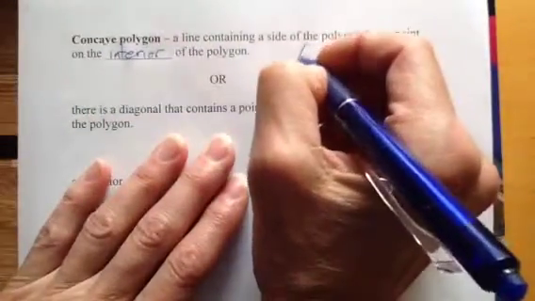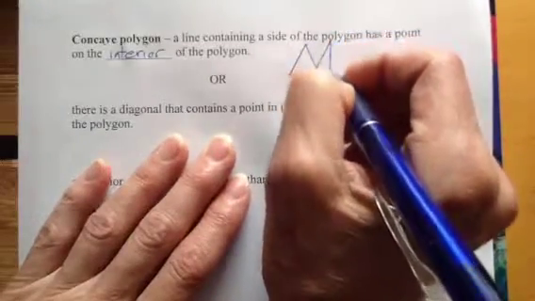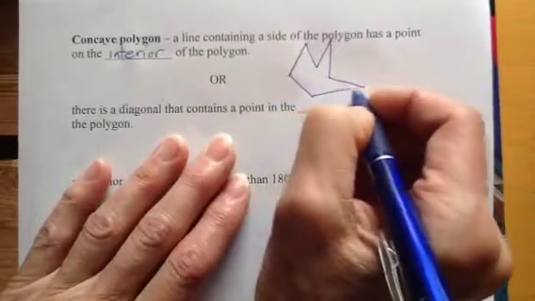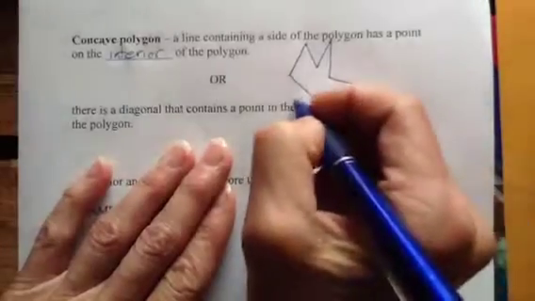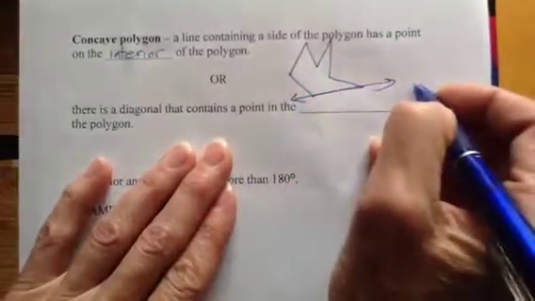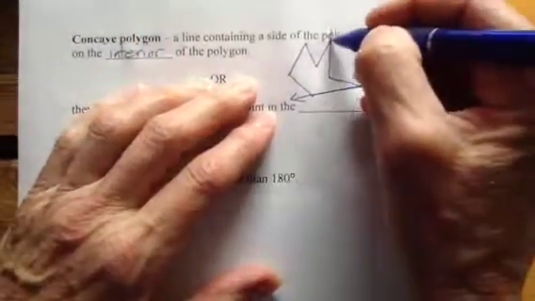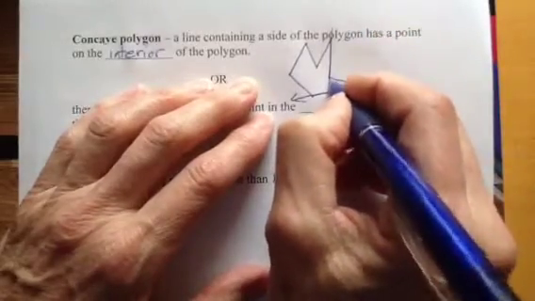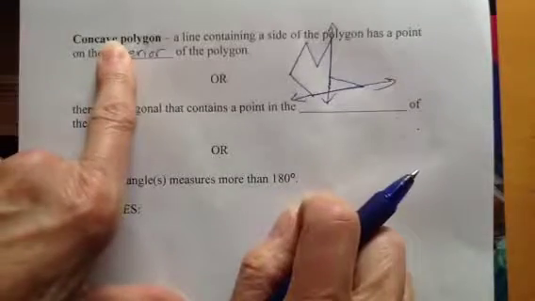So, let's say I have that polygon. Here's a line that contains a side. It has no points on the interior. But if there's even one line that contains a side that has points on the interior, then this is concave.